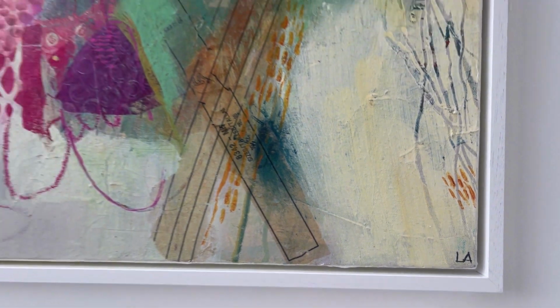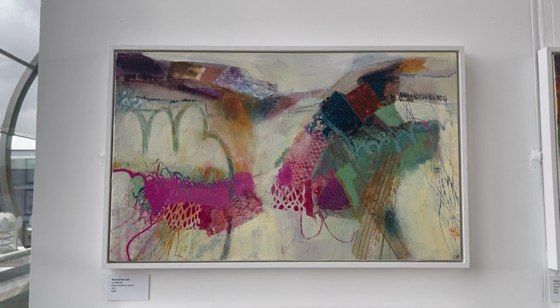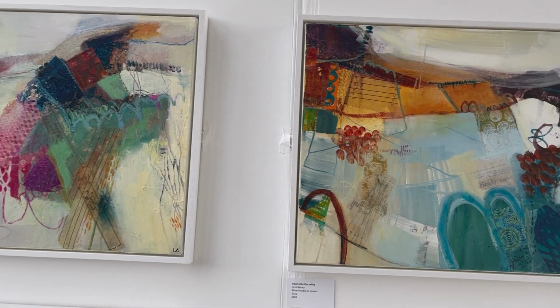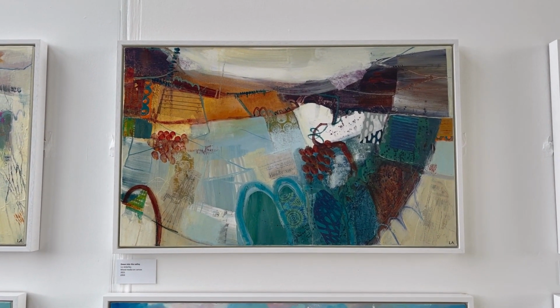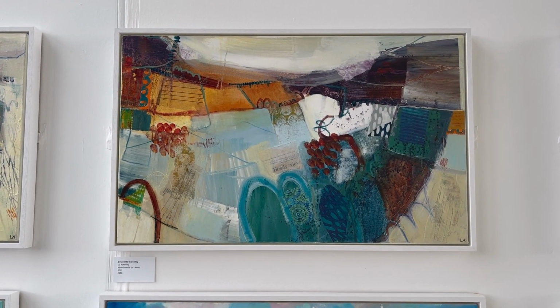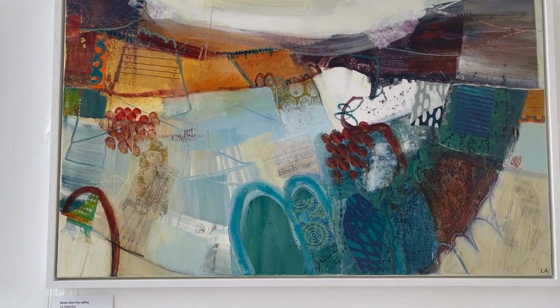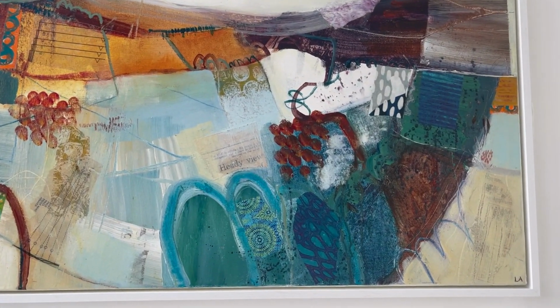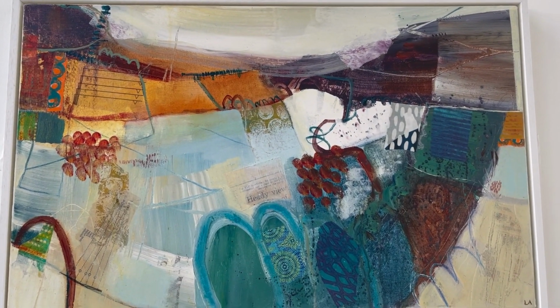So scratching in, paint over the top, painting in layers. So that one is The Lie of the Land. And then if I go across to this one, Down into the Valley, this is all about, again, looking down into the valley versus looking across. But that feeling of being able to come along the edge and then look right down on top of the valley, so to speak, as opposed to walking into it.